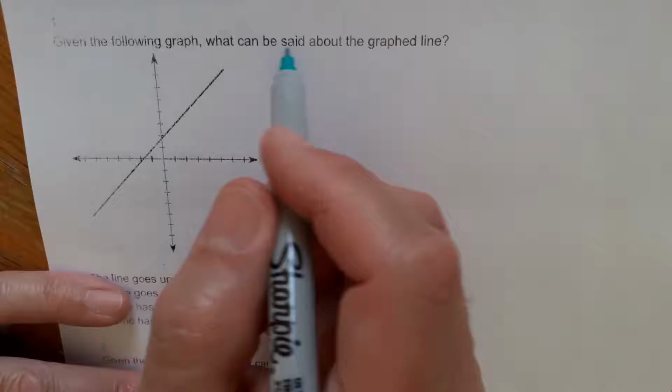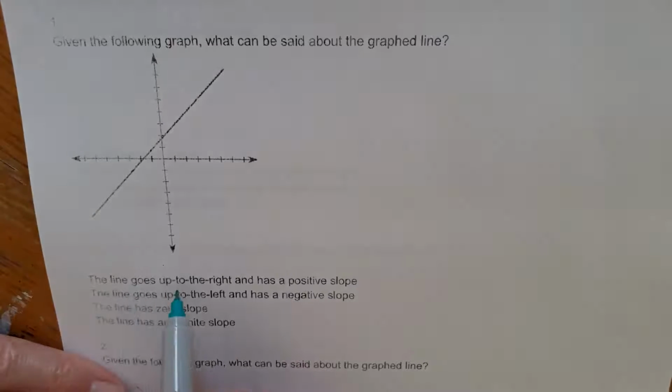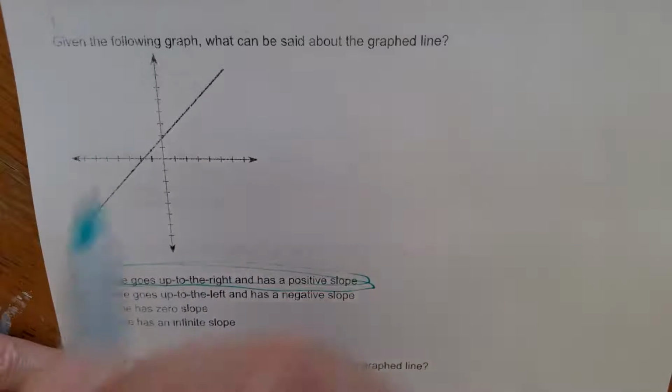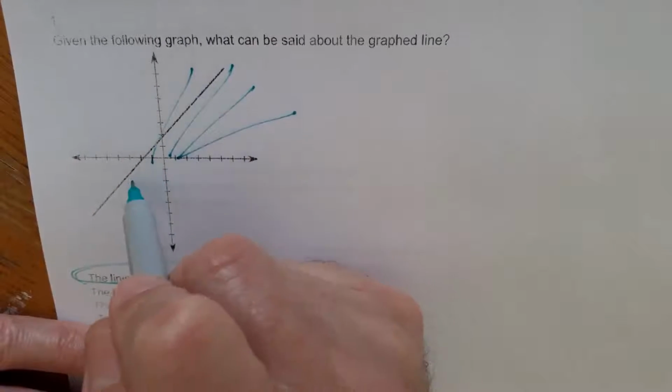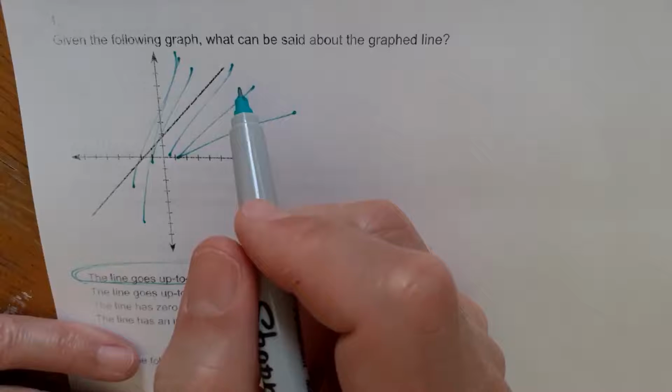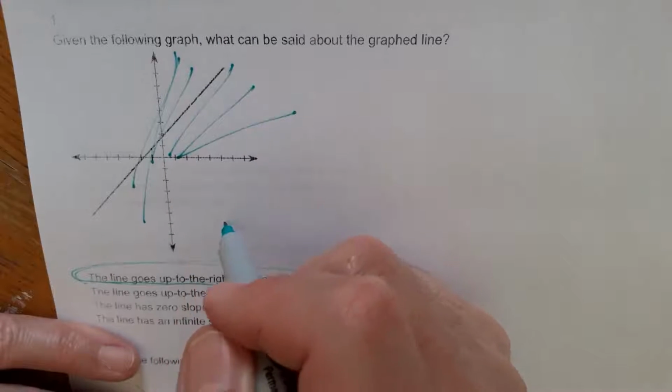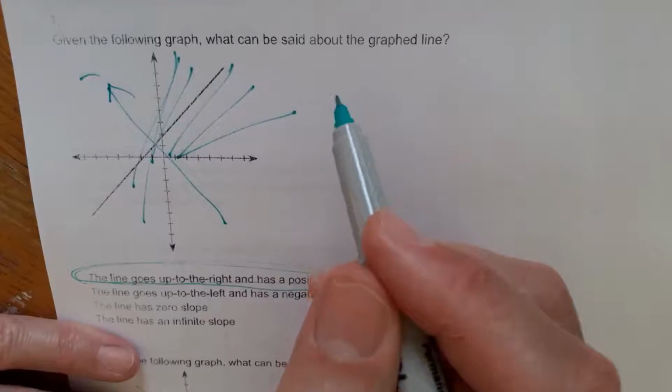So given the following graph, what can be said about the graph line? The line goes up to the right and has a positive slope. So basically speaking, anything going up like this, right? All those are positive. Once we start going up this way, it's going to be negative. And so we show that next.